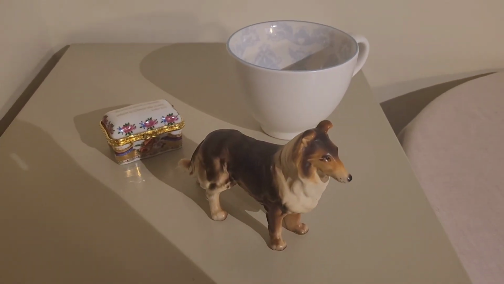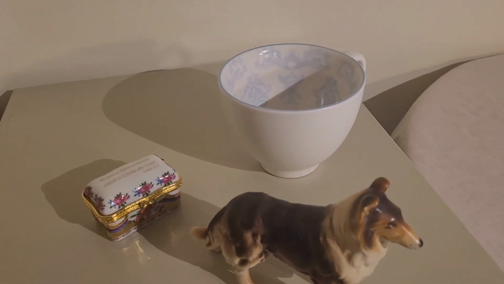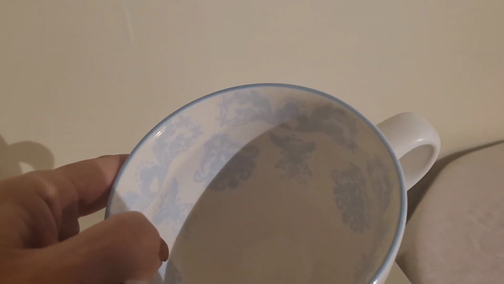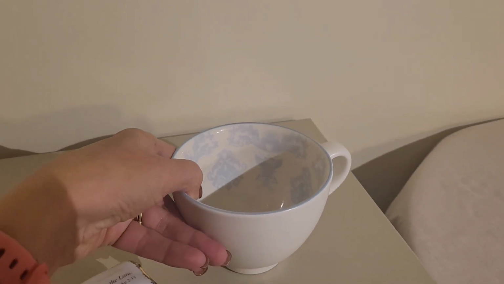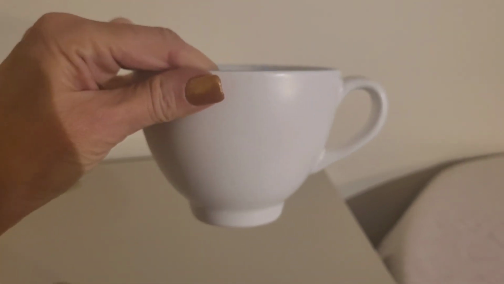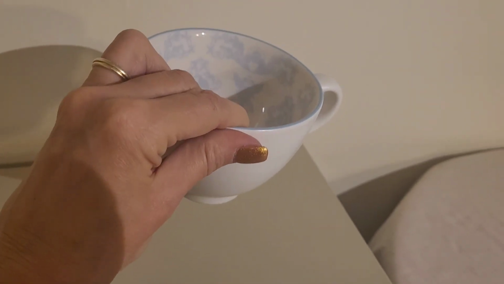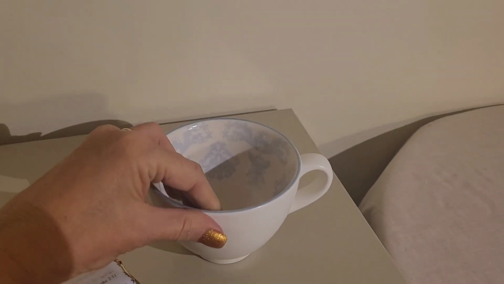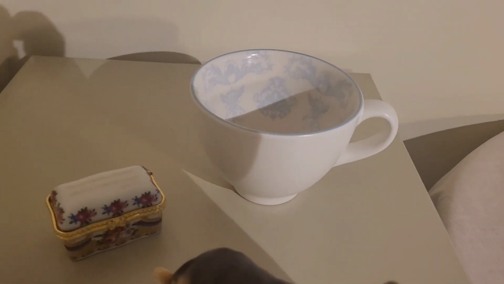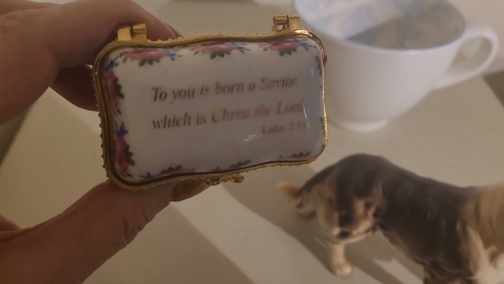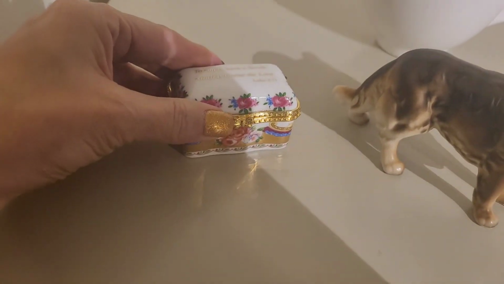I did a quick review on my daughter's eBay page, and sure enough, this item is not listed. It's so pretty. Look at that design on the inside. This is a Starbucks mug that looks like a teacup. I think I would still put that up as a mug because so many people look for Starbucks mugs and not teacups, although they do sell tea there. And then this little trinket box is not listed.